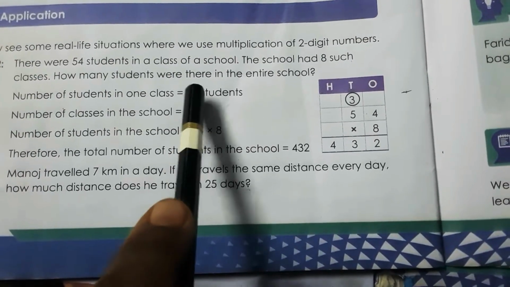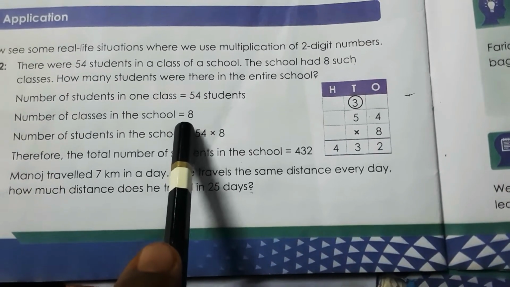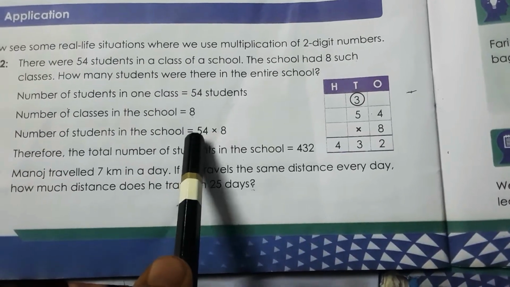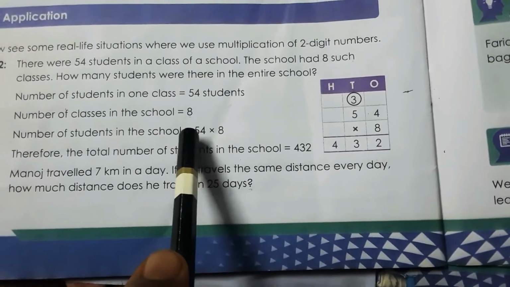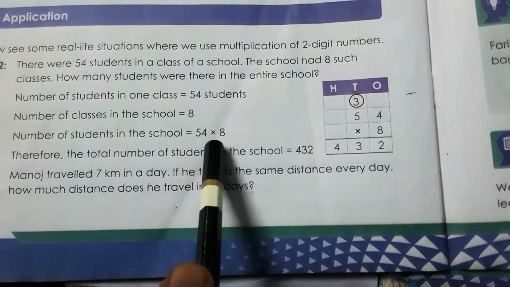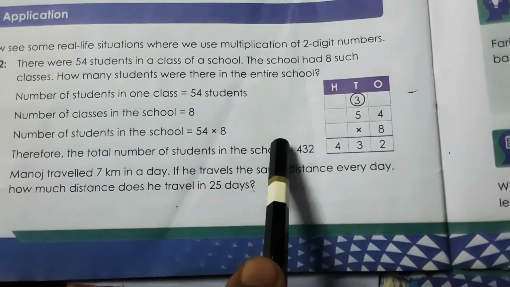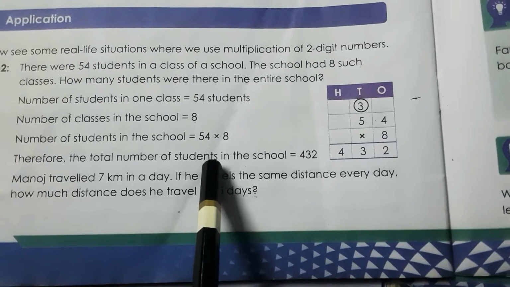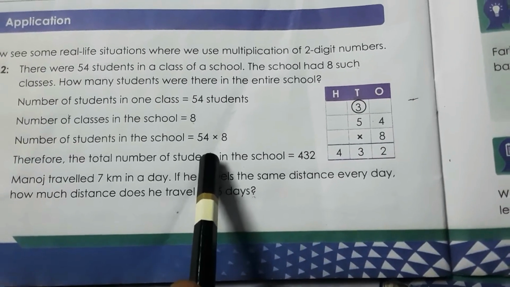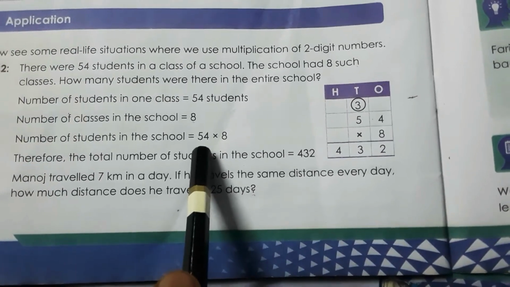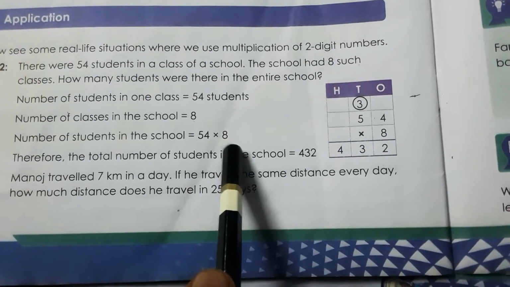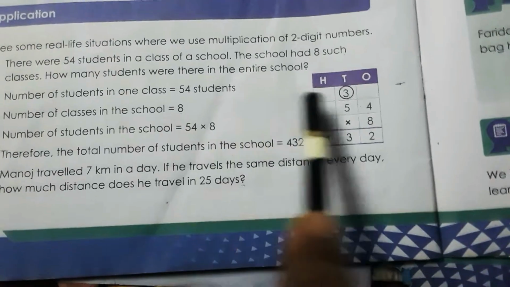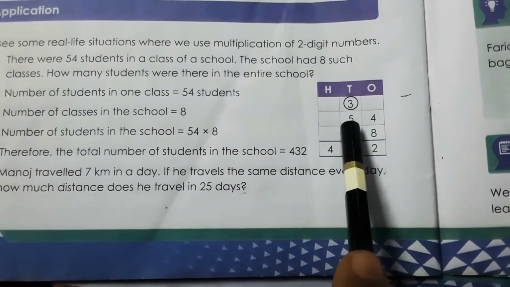So to get the total number of students, we have to multiply 54 8 times. That is, here the number 54 we are adding repeatedly 8 times. We know multiplication is the repeated addition, isn't it? So instead of adding 54 8 times, we can multiply 54 by 8. Okay, so how to multiply?